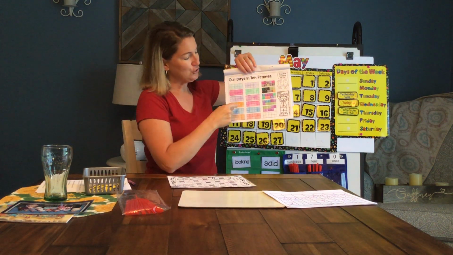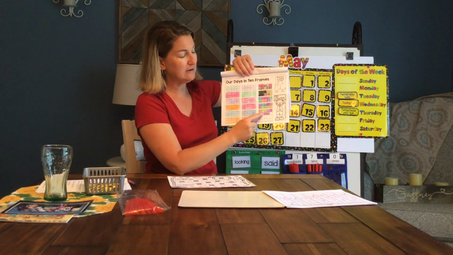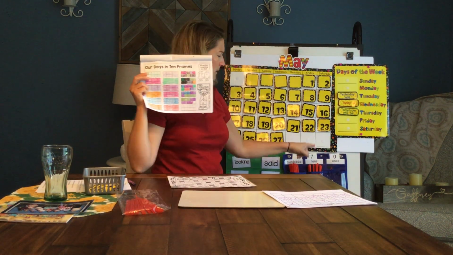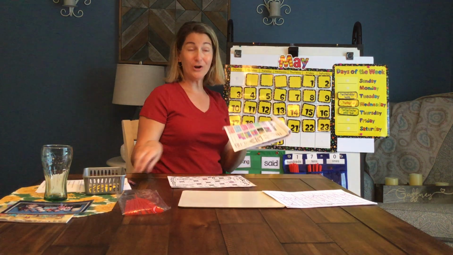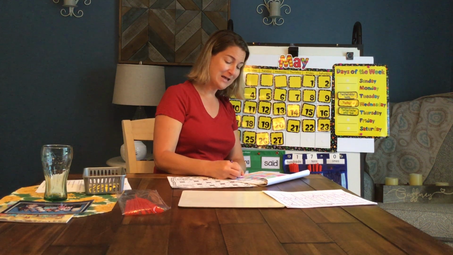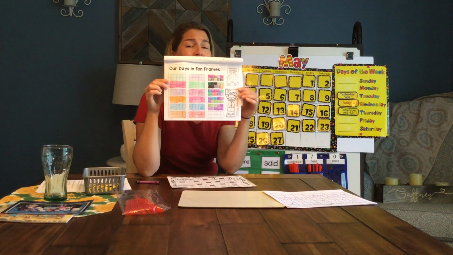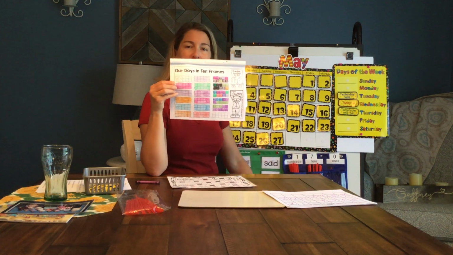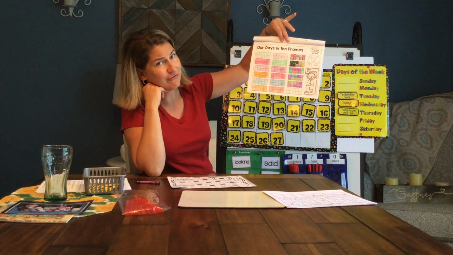169. Awesome. You should have 16 10 frames all colored in and 1 10 frame with 9. That's 169. But we're learning 170 days, so what should I do? Good, we're going to color in one more. Color in that last square in that 10 frame. And all together, you have 17 10 frames all colored in, which equals 170 days of kindergarten. Wow, look how beautiful that looks. Oh my goodness, we've come so far, guys.